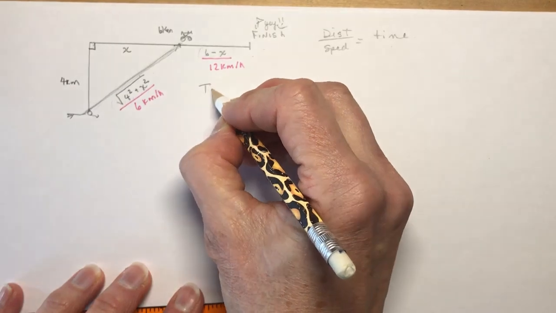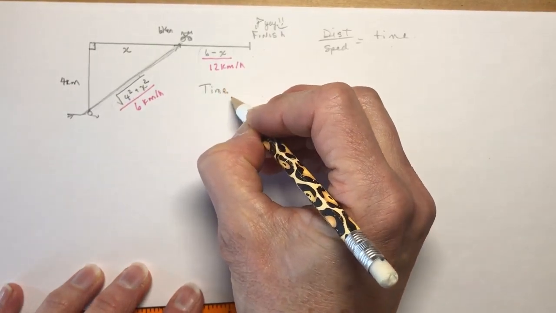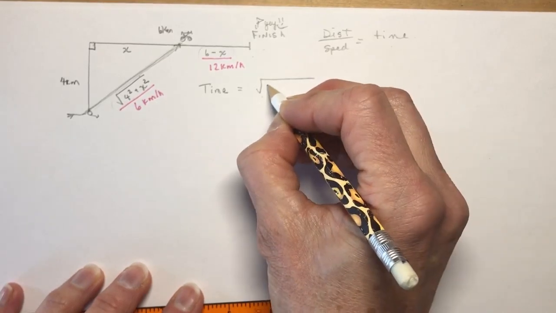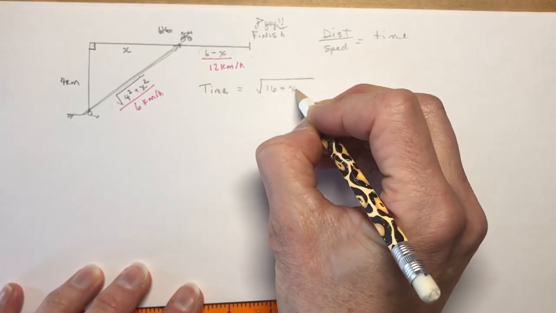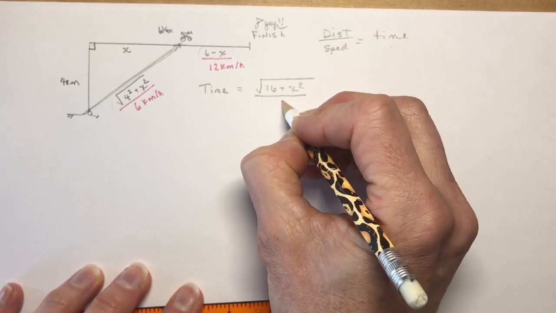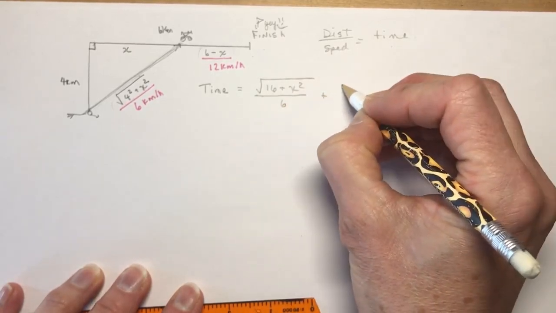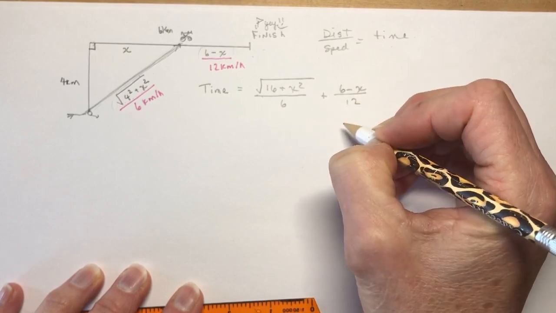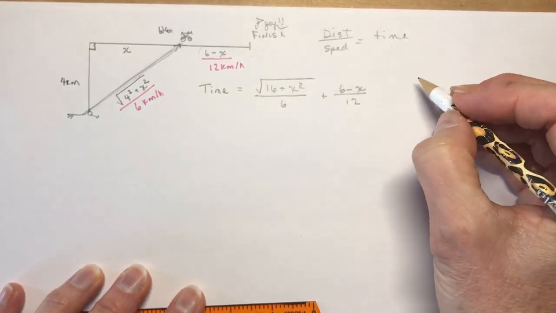Okay, so the time, and we're trying to minimize it, is going to be equal to, so let's just make this, the square root of 16 plus x squared, over 6. And to that, I'm going to add how fast Bill can ride a bike, which isn't very fast. I think Bill could do better.